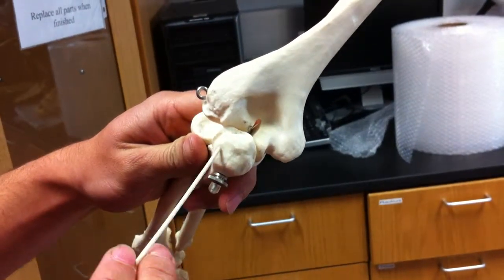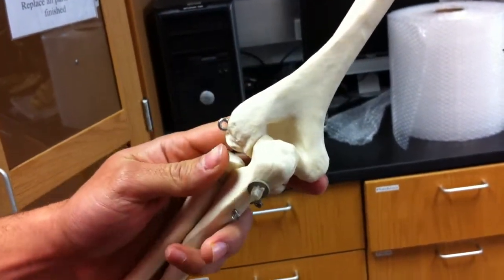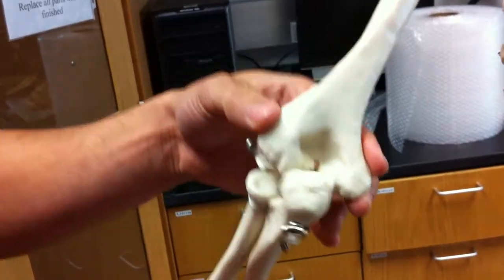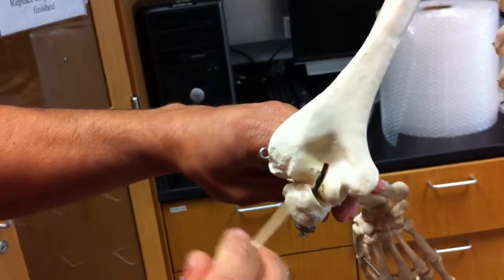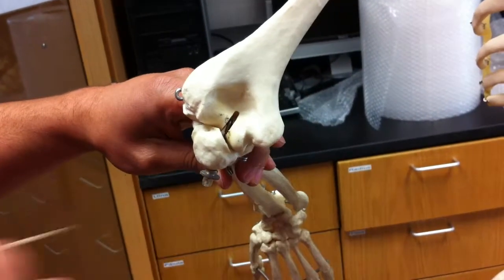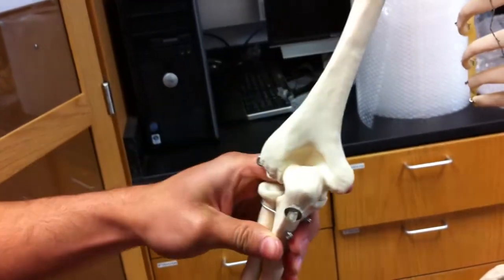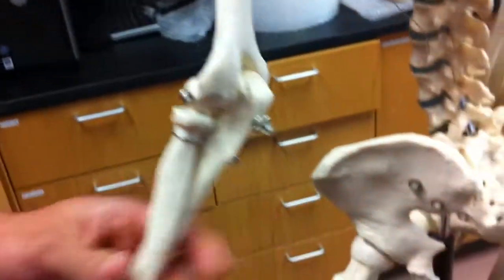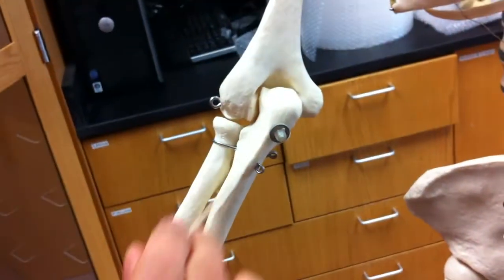Posterior side of our humerus, you have your olecranon fossa, which again, your olecranon process of the ulna disappears into. Underneath here, you can see the trochlea posteriorly. And again, you have your medial epicondyle and lateral epicondyle. Distal to that, again, you have your ulna and radius.